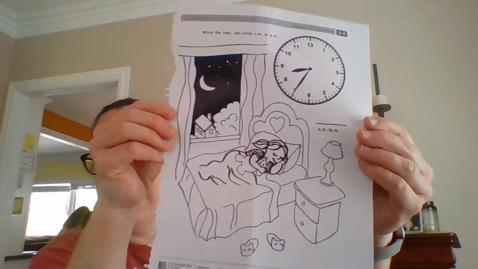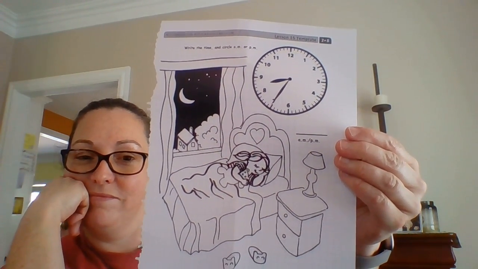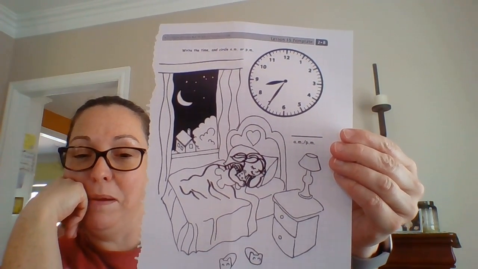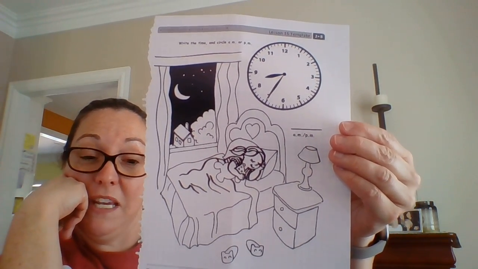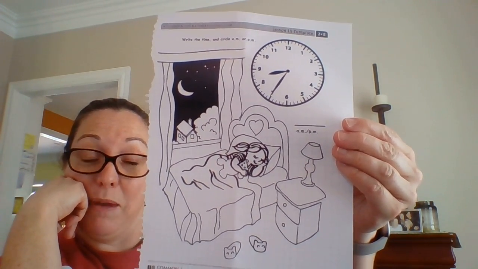All right, let's try this one here. This is yours. Okay. What time is it? An AM or PM? She's sleeping, but remember, we sleep some in AM and we sleep some in PM because we're sleeping in PM before midnight and then we're sleeping in AM after. So what time is it?